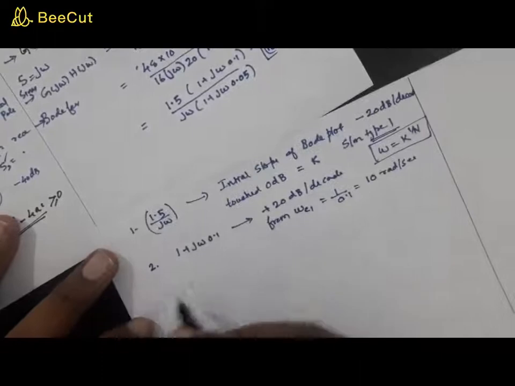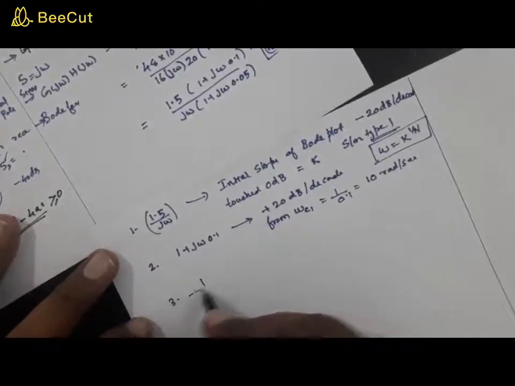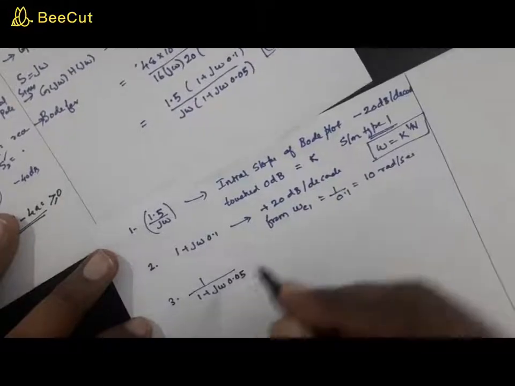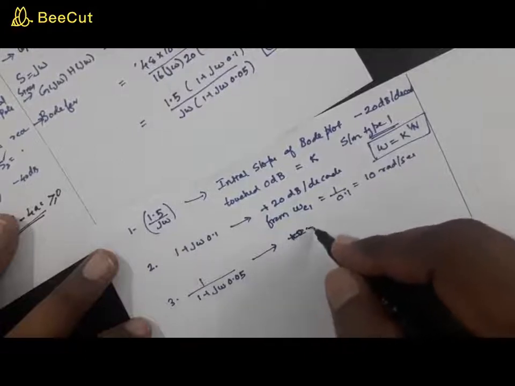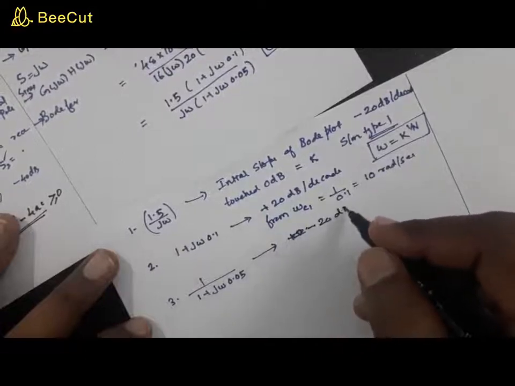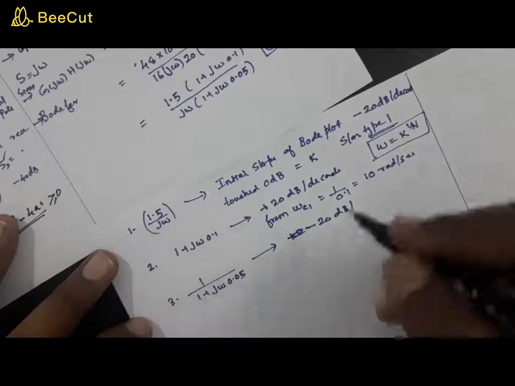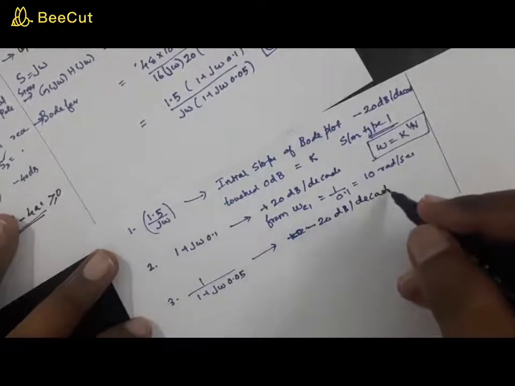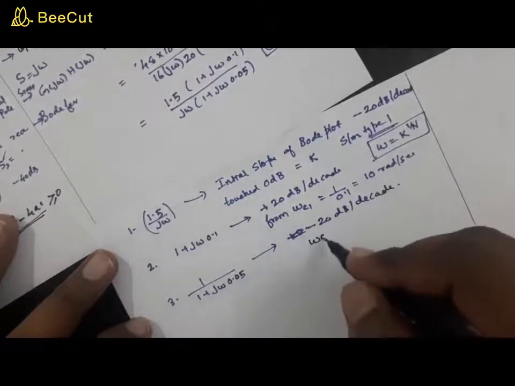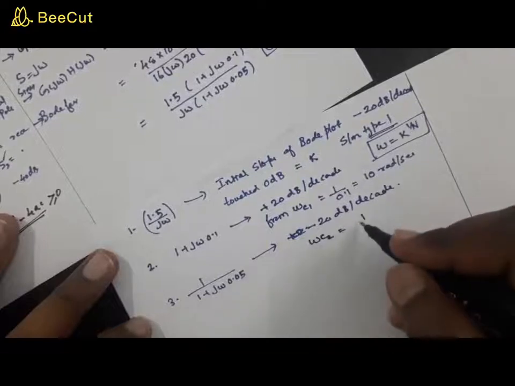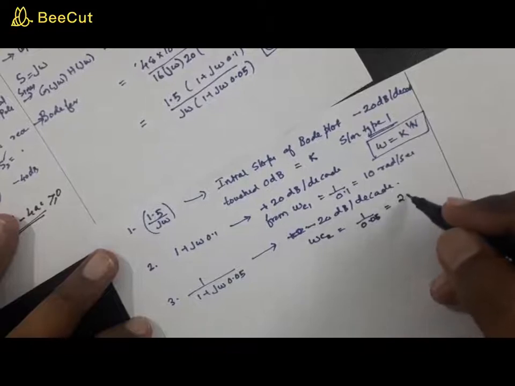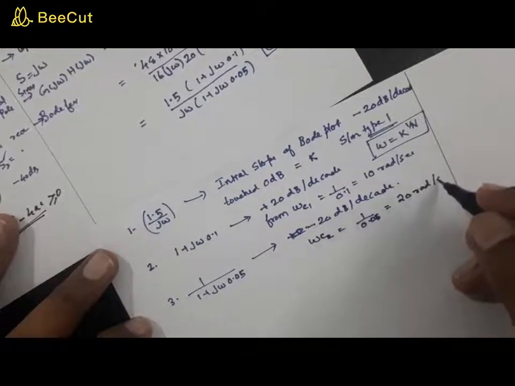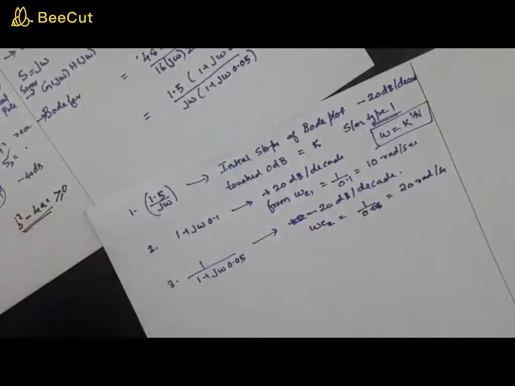Now what's the next term? The third term is 1 by 1 plus j omega into 0.05. This offers a minus 20 dB per decade, because this is of the form 1 by. It has a corner frequency of 1 by 0.05, which is equal to 20 radians per second. So we have identified the three terms.